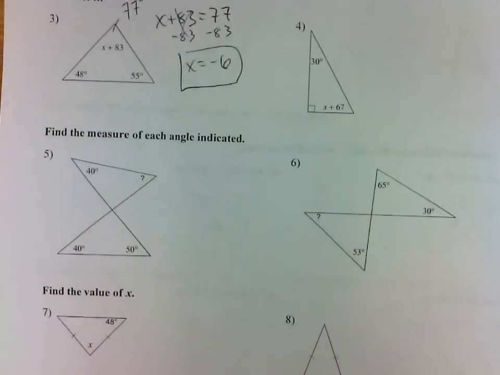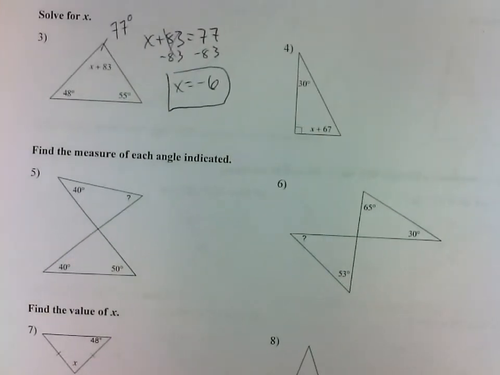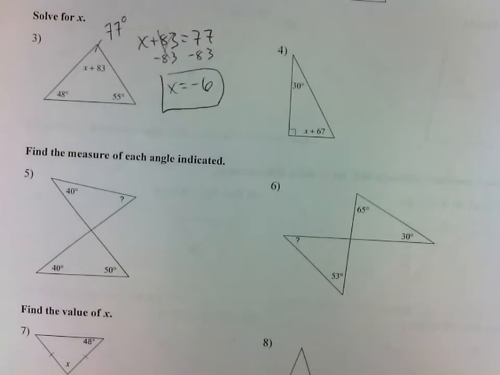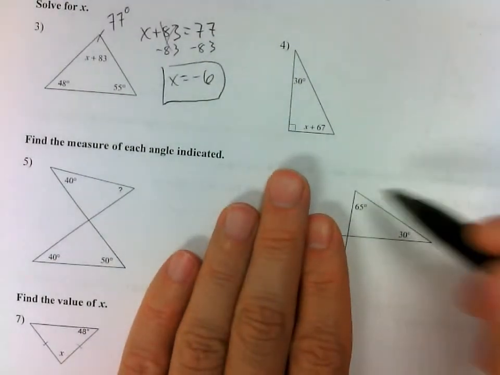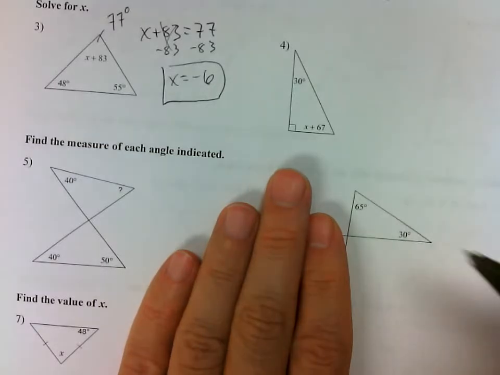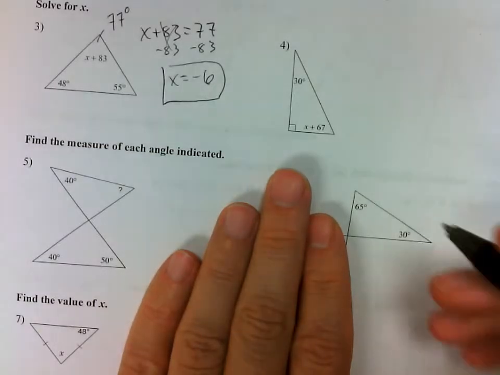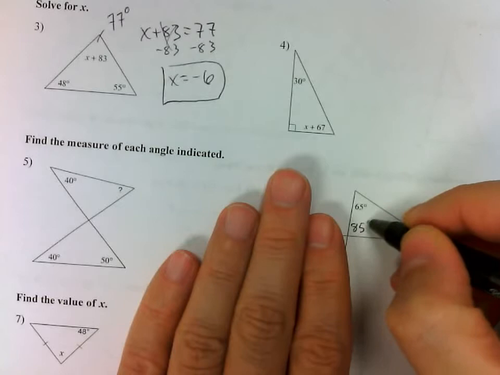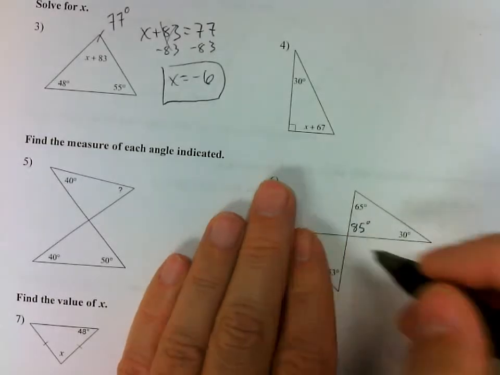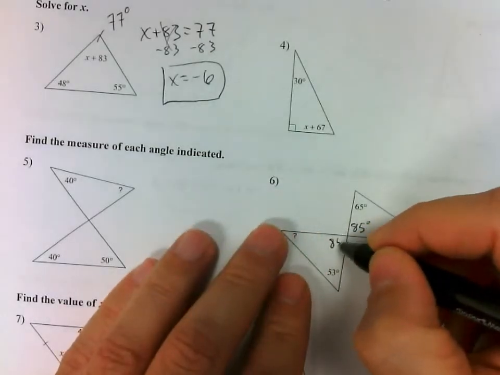Okay, 5 and 6 are angle chasing problems. They both have a vertical angle in them. So here, if I just look at this triangle first, I know 2 of them, so I can find the third. Those two add up to 95, which means there's 85 degrees right there. These are vertical angles, so that one also has to be 85.